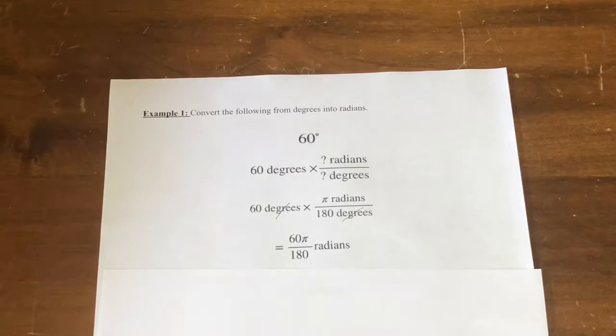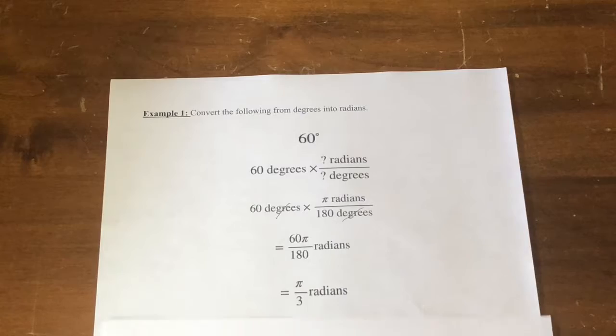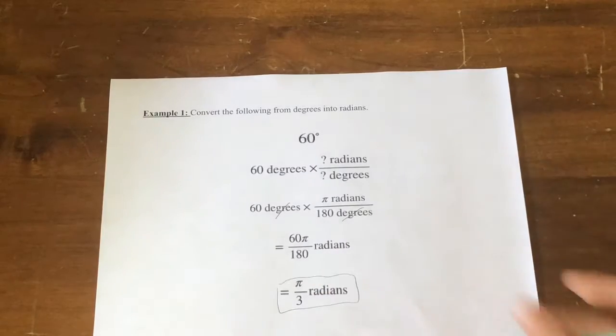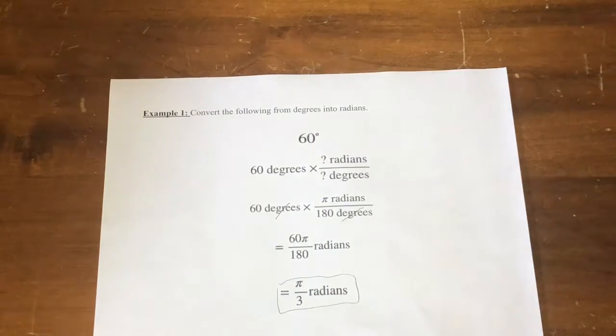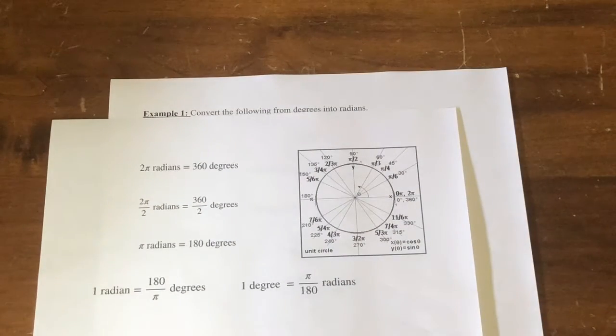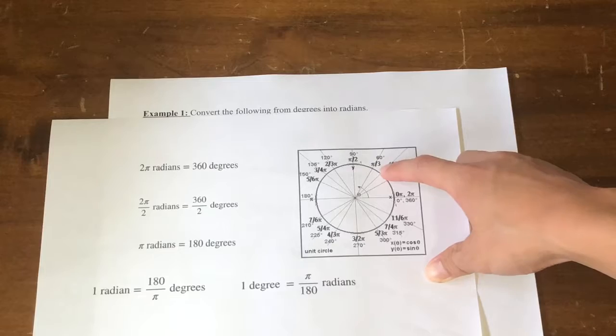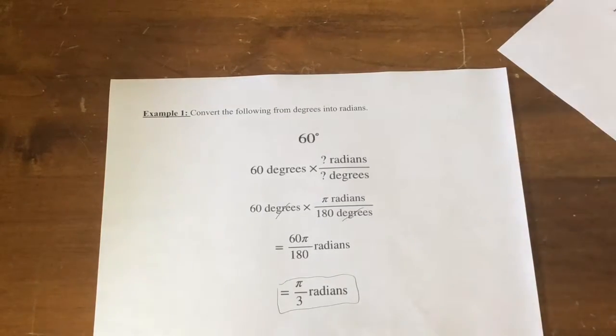Now we can further simplify this to pi divided by 3 radians, which is our answer. If we want to check this, we can go back to our unit circle, and we see that 60 degrees is equal to pi divided by 3, which is our answer. So therefore, we are correct.